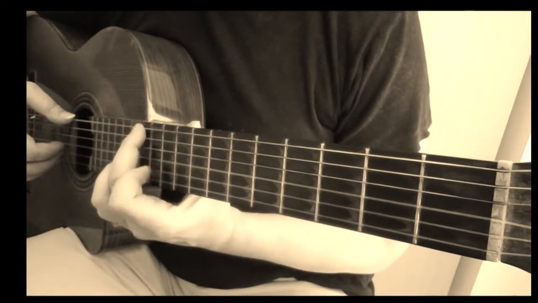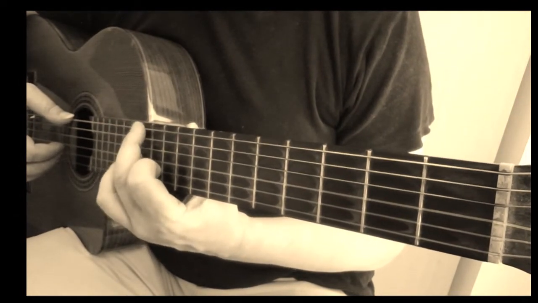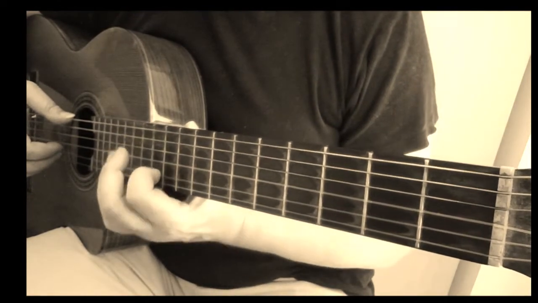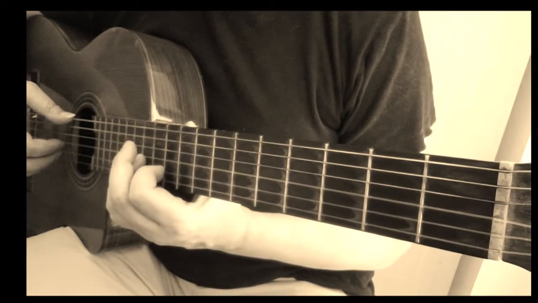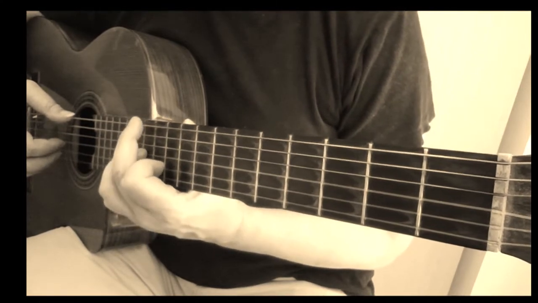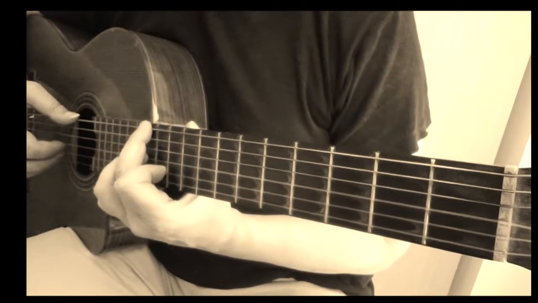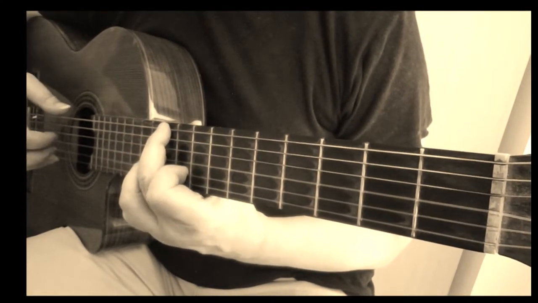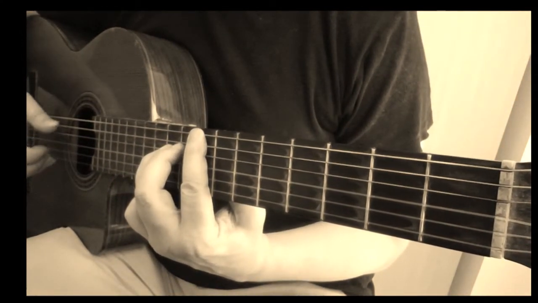is this. So we've got the 2nd finger on the 6th string, 12th fret, the 1st finger on the 2nd string, the 11th fret, and the 3rd finger on the 3rd string, 12th fret, and we just play those strings, walking down back to the C shape there.